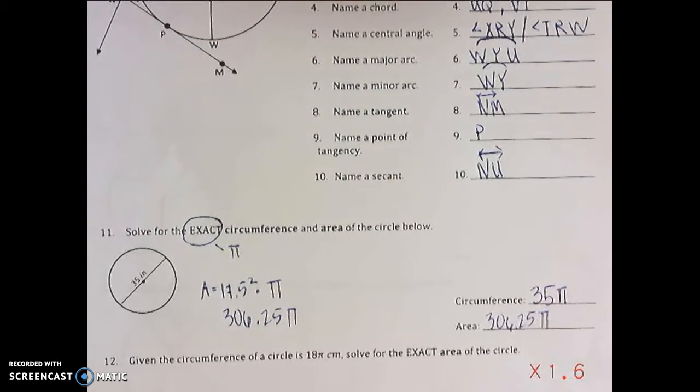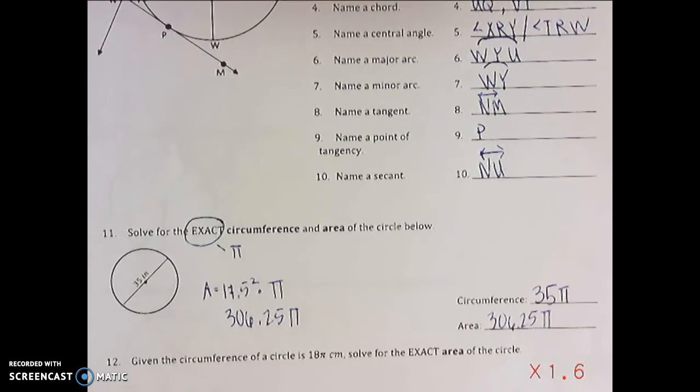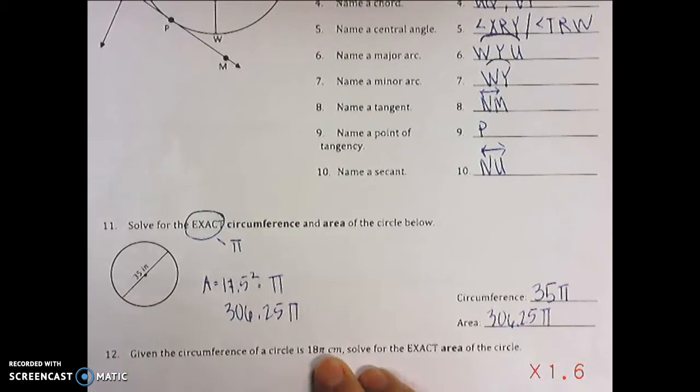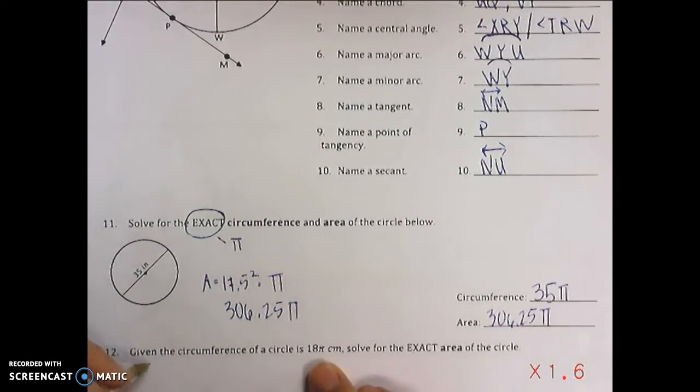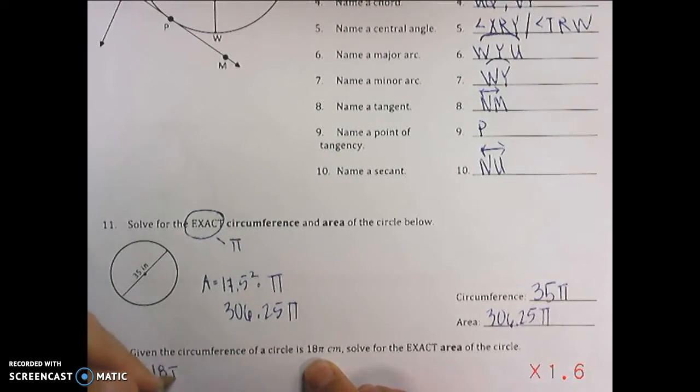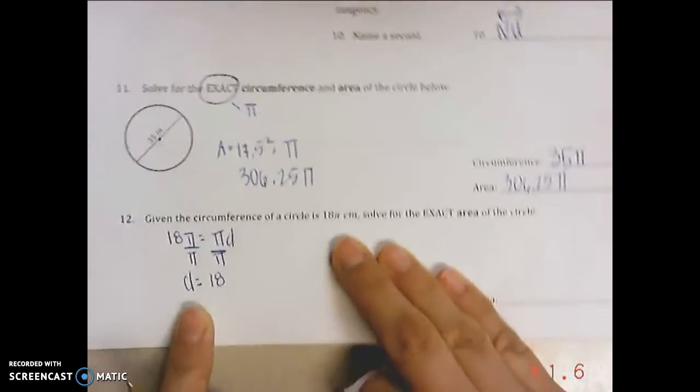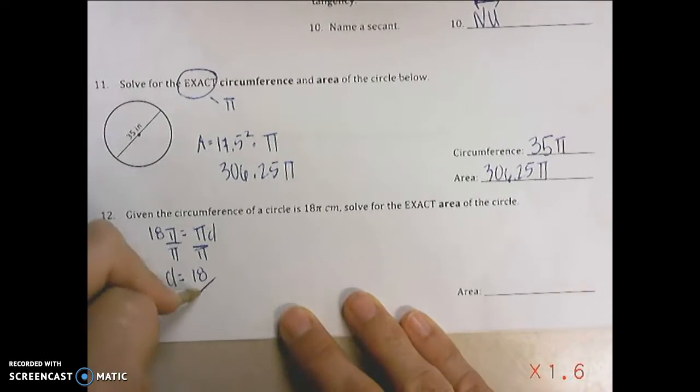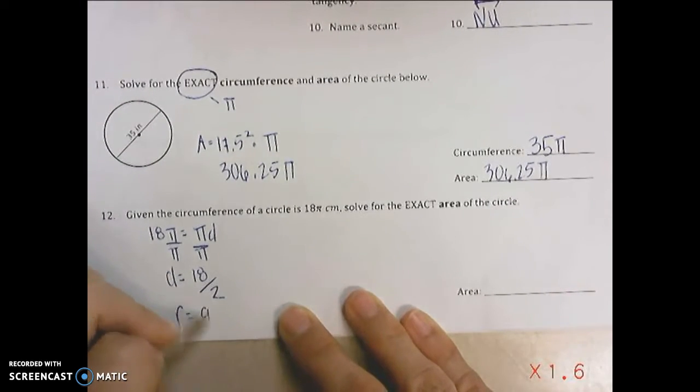Okay, and then it says, given the circumference of a circle is 18 pi centimeters, solve for the exact area of a circle. Well, what I would want to do is I need to find my radius. So to do that, I would take 18 pi and set it equal to the formula for circumference, which is pi times your diameter. I would divide by pi and divide by pi, and I'd get my diameter is equal to 18. Well, remember your radius is always half of your diameter, so your radius would be equal to 9.